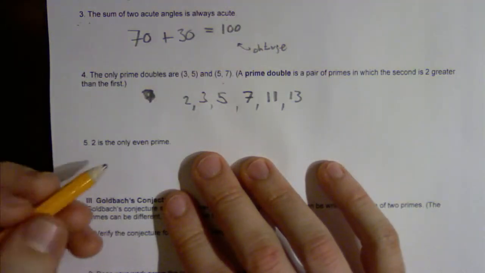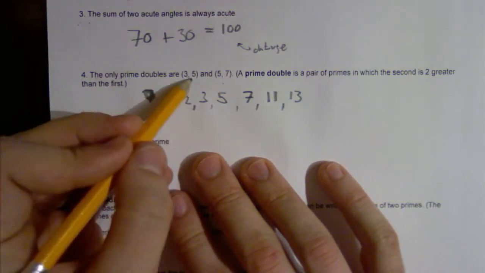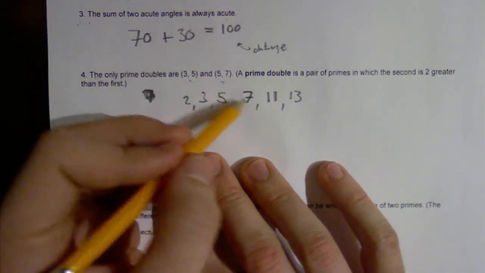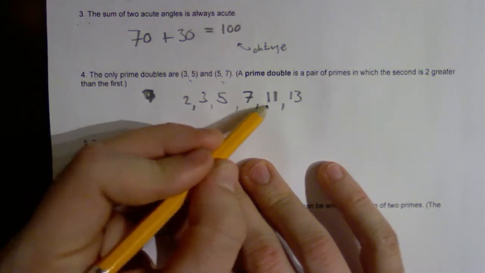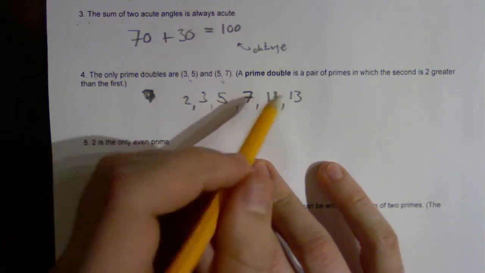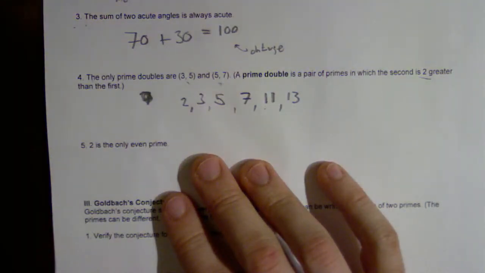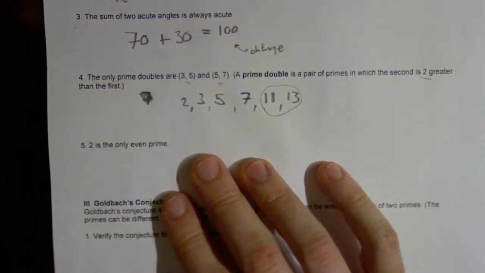Let's see if I can come up with a prime double. So I've got 3 and 5, those are prime doubles. That's their first one. 5 and 7 are prime doubles. How about 7 and 11? Well, these are two prime numbers, but 11 is 4 greater than 7, and this is saying that a prime double is only 2. So 7 and 11 is not a prime double. But what about the numbers 11 and 13?